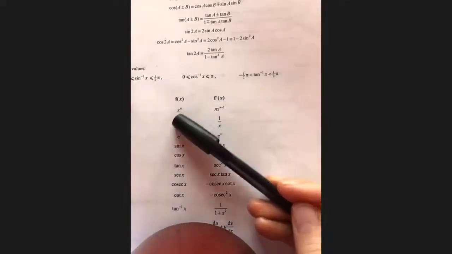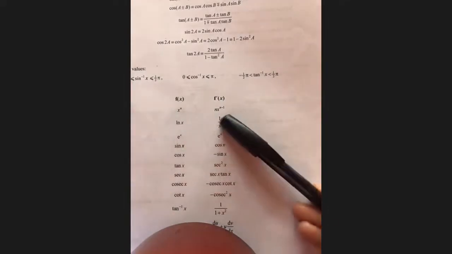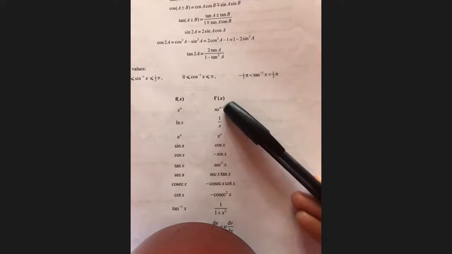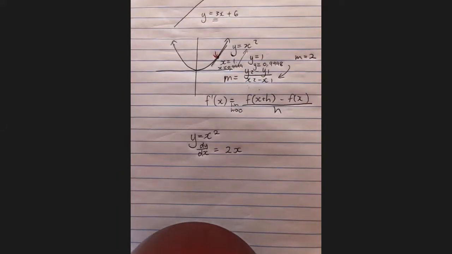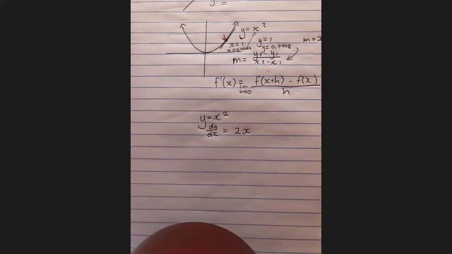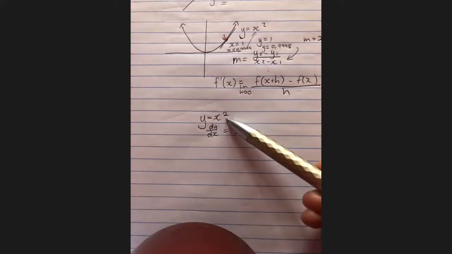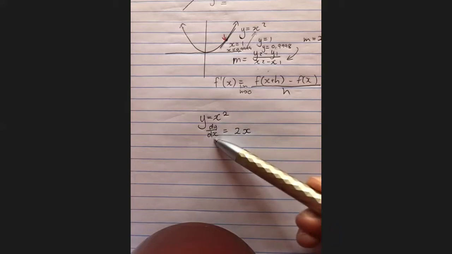That is my rule. Look there, x to the power n, and then you times the exponent to the front and subtract 1. Remember, it's exactly the opposite. If we do integration, you would do the opposite: add 1 to the top and divide. So what I've done now essentially is I've derived my curve. This is called my gradient function.